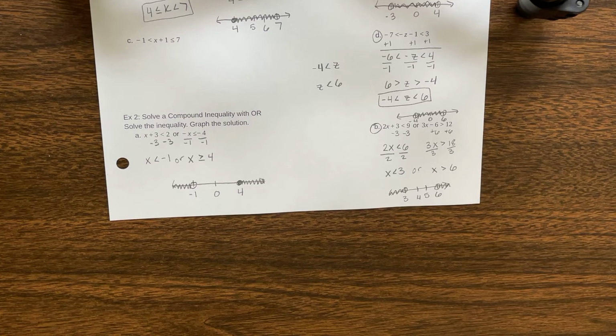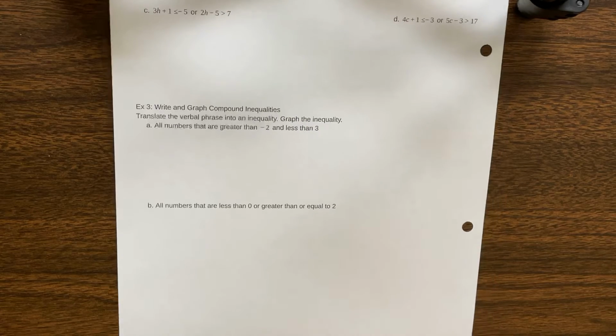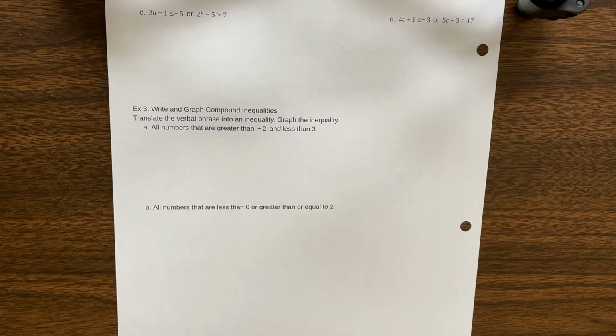Okay, so nothing really anything different for the ors. Now you're just kind of graphing them on the same line. Okay. So then the last thing we're gonna look at is example 3. With this, it's just having words, and then we're gonna have to write them as compound inequalities, okay?